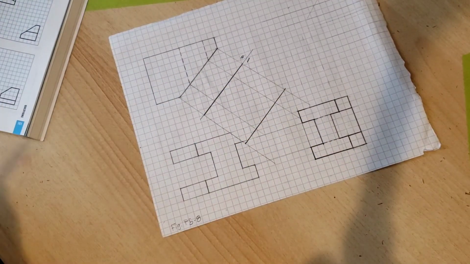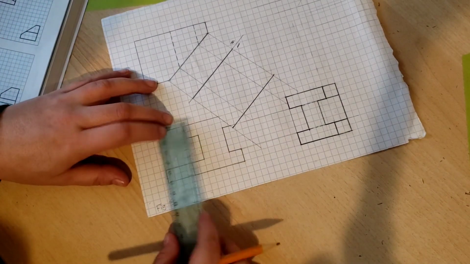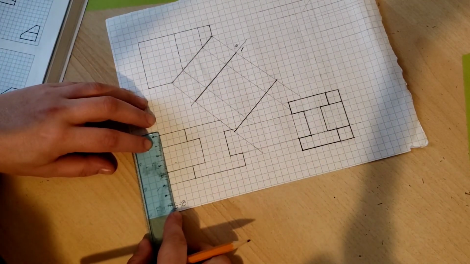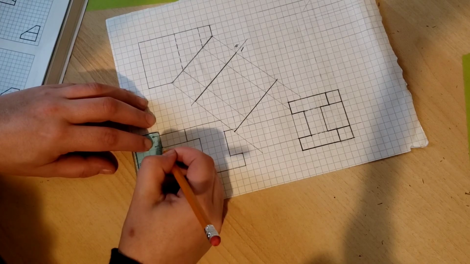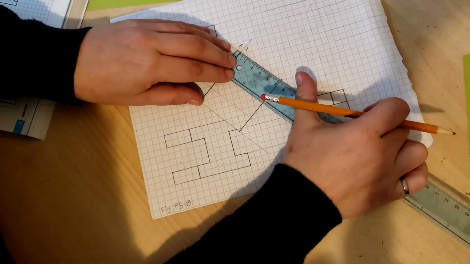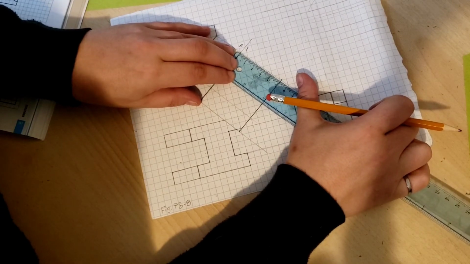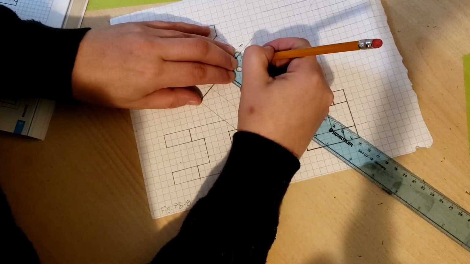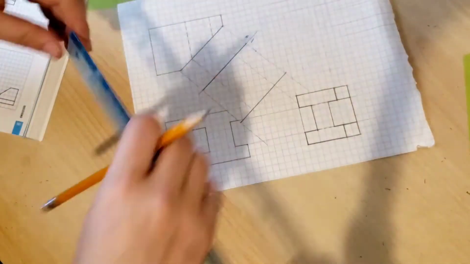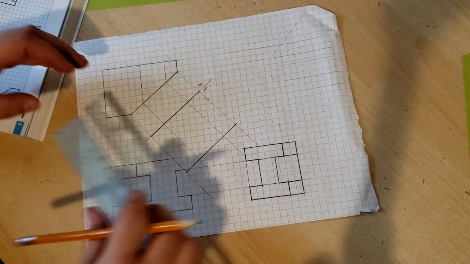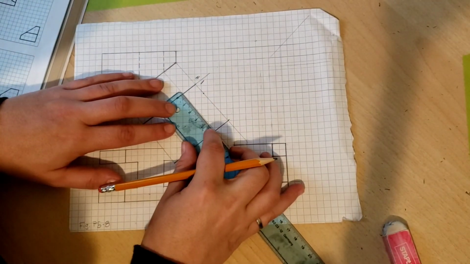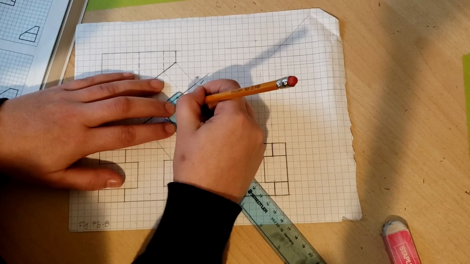And then again, these are the proper heights, so we can transfer these. So 1.3, 1.3, and again, you could use trammel for this as well. Copy these distances onto a piece of scrap paper and then copy them onto here. But again, I have a ruler, so why not measure it?